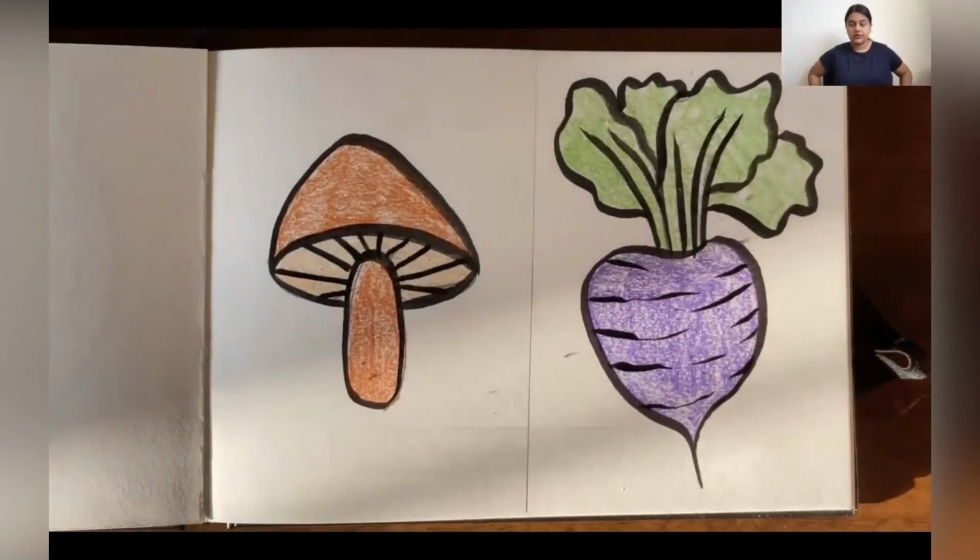So if you don't want to add in those lines, that's completely okay. That's completely up to you. Don't worry about it if you don't want to add it in. That's completely your choice. Okay, good. Everybody's done a neat and beautiful job.